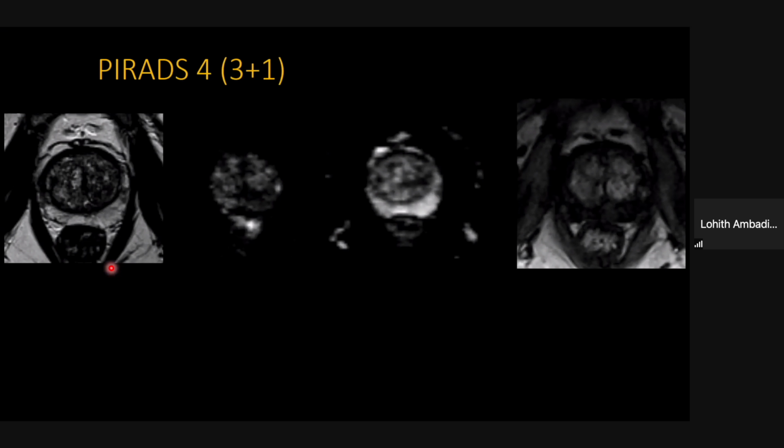Now, another similar example, there is a right-sided, non-circumscribed heterogeneous T2 hypointensity showing mild diffusion restriction, and this would be PIRADS 3. So we can talk about the dimensions of the lesion, how it has a broad area of contact with the capsule, but the capsule looks intact. So we can give you additional information on those other aspects of the lesion.